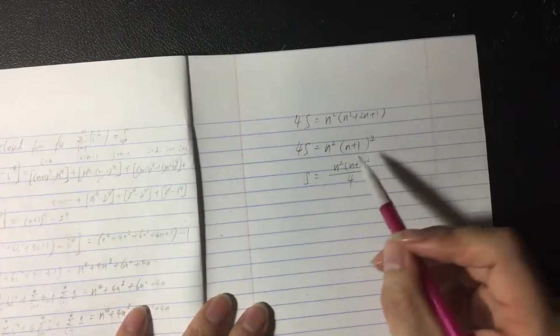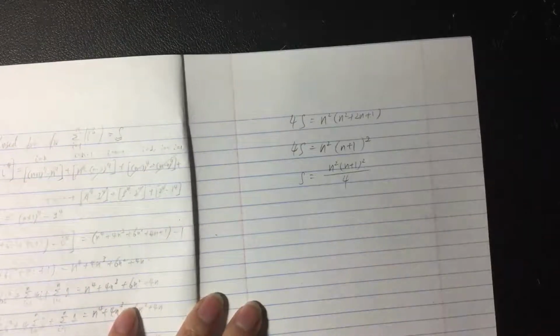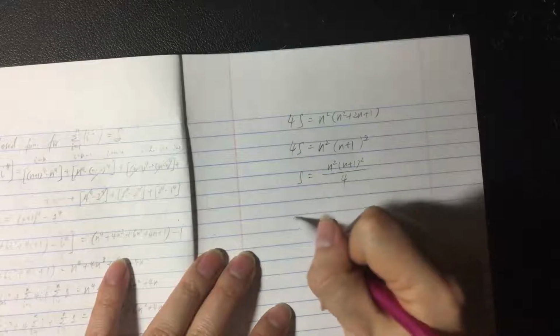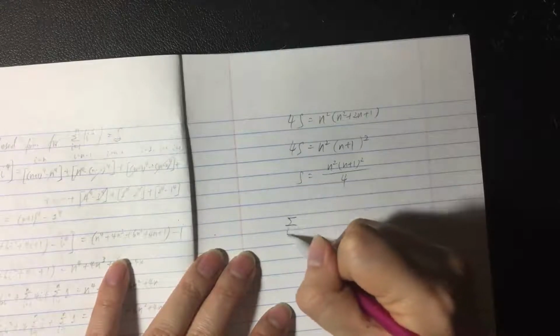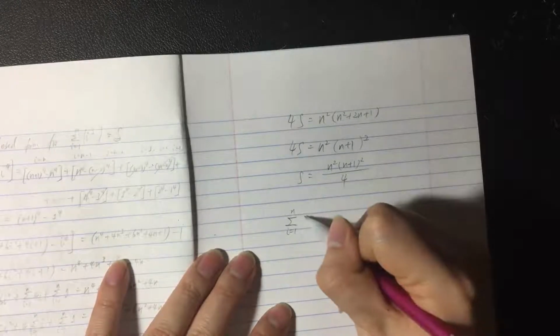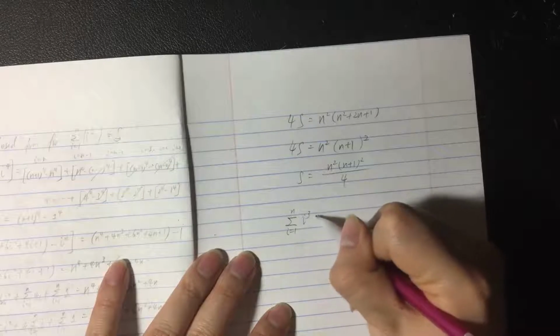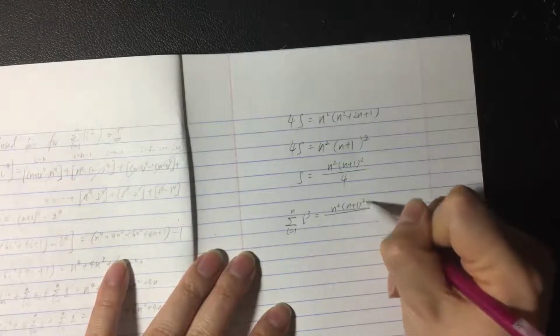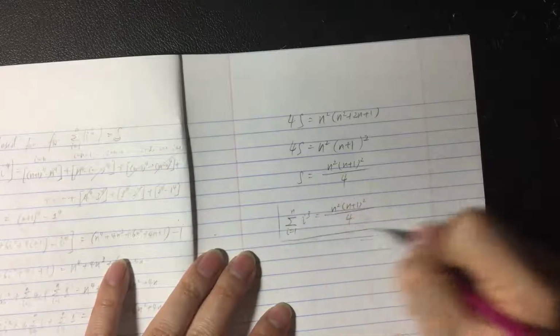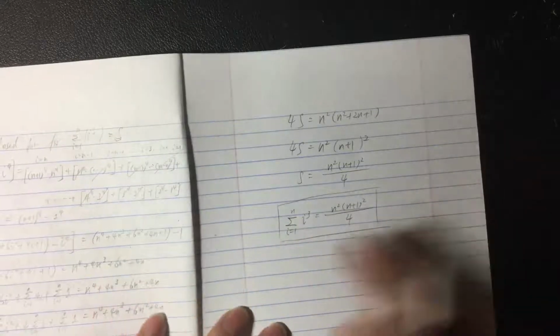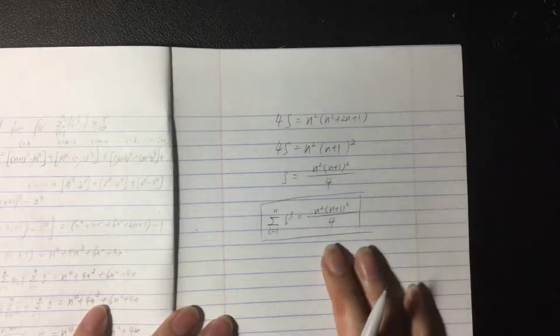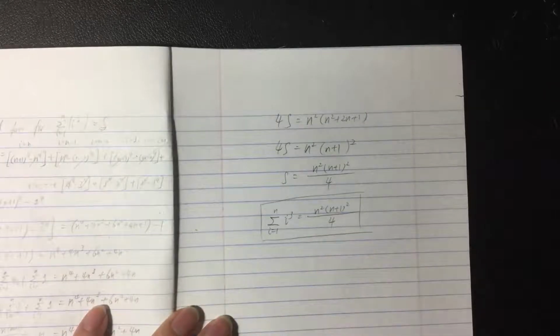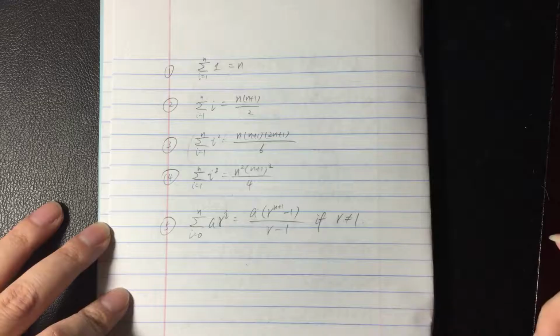That's the formula we see in our calculus class. So keep this formula in mind. The sum of i from 1 to n of i cubed equals n squared times (n plus 1) squared over 4. That's important. That's a formula which is very important for your calculus class. Those are the formulas we learned today. You can pause the video and copy the formulas.